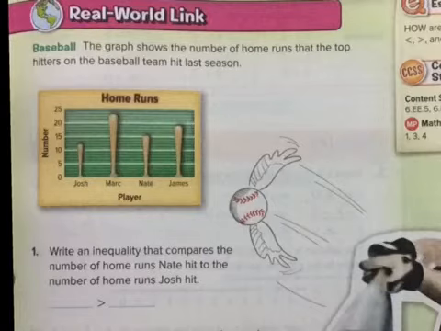Let's look at a real-world link, baseball. The graph shows the number of home runs that the top hitters on the baseball team hit last season. So we have Josh. Looks like he hit about 12. Mark hit about 23. Nate exactly 15. And James 19 or 20. Okay, we see that there. Write an inequality that compares the number of home runs Nate hit to the number of home runs Josh hit.